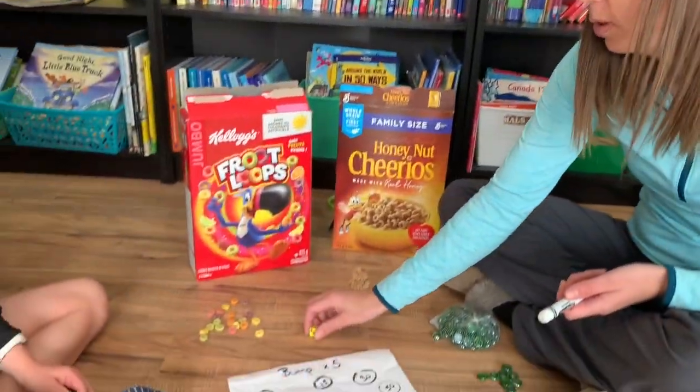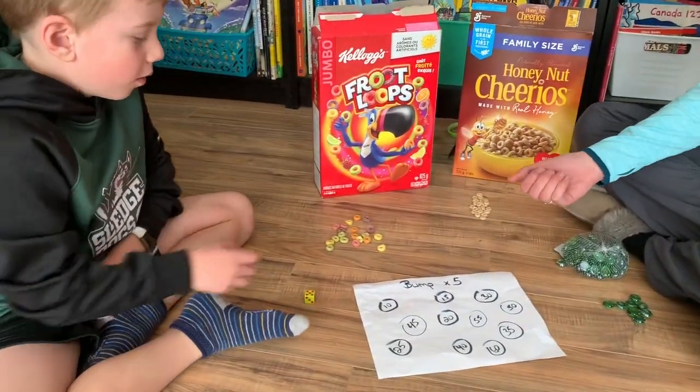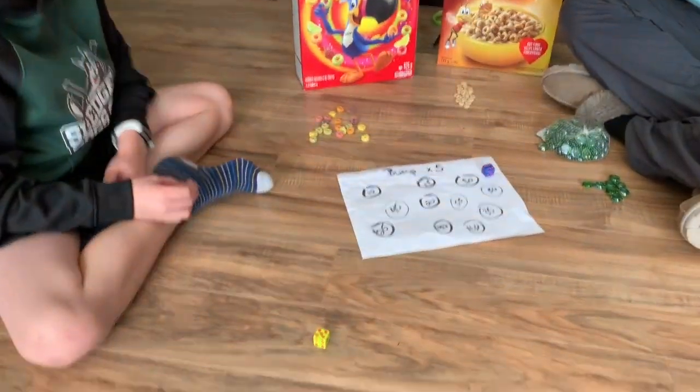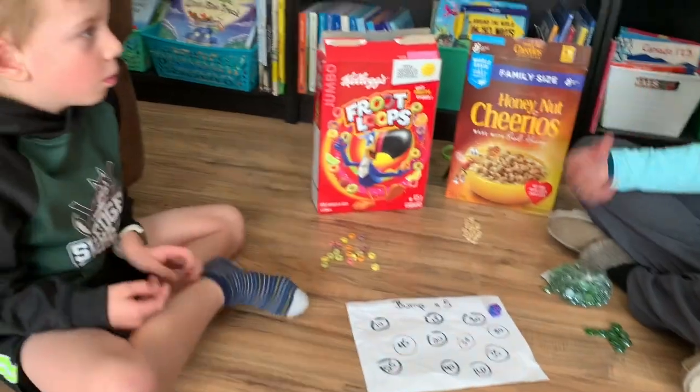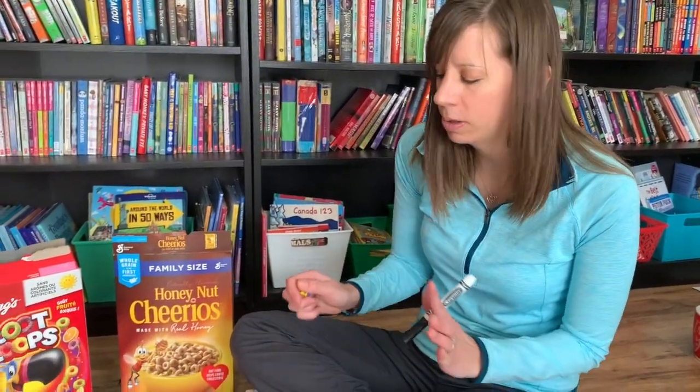Okay, so what we would do is Caleb and I would each roll a die. I got 6, you got 5. Who gets to go first, Caleb? I do. So that was just to see who goes first. You can do rock, paper, scissors, whatever you want.